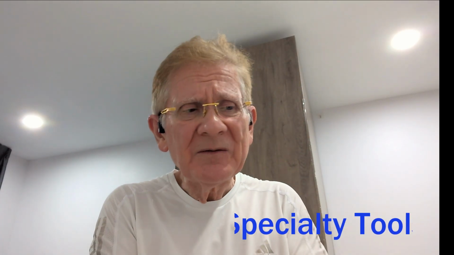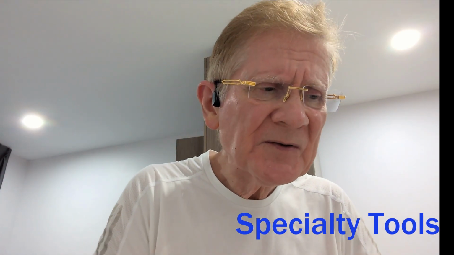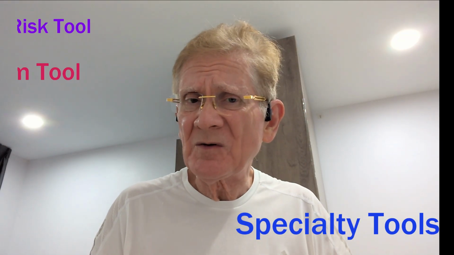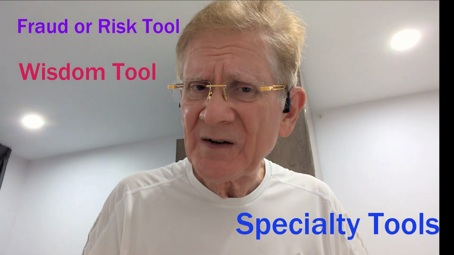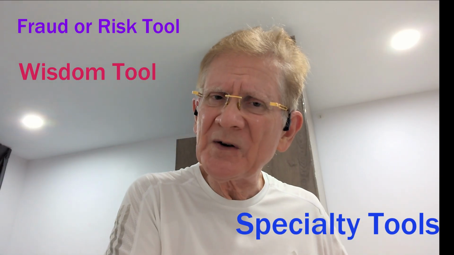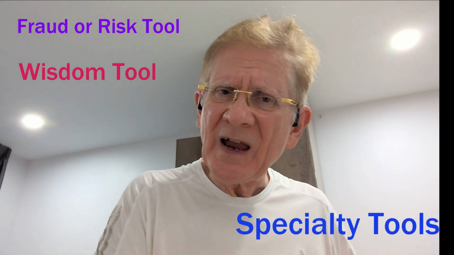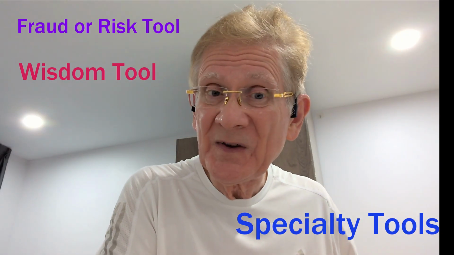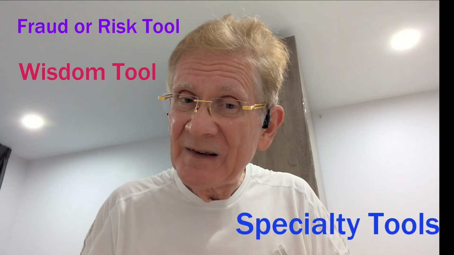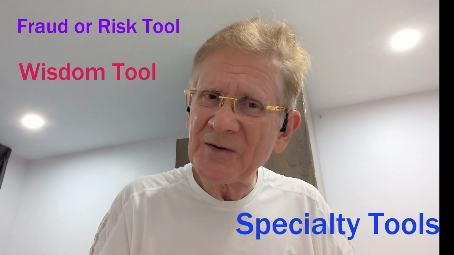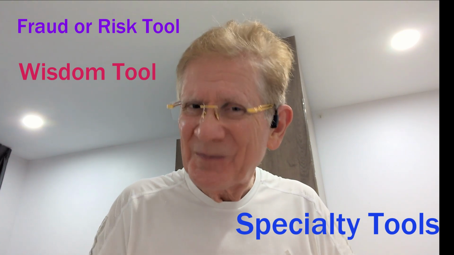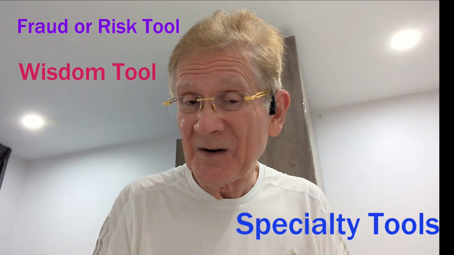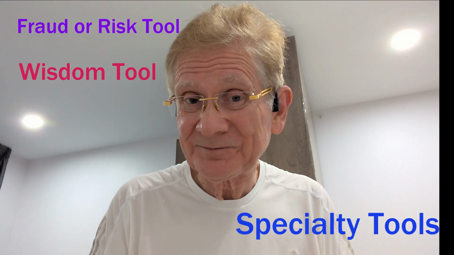And then finally, I put in a couple of specialty items. One is the fraud risk tool, and the other was the wisdom tool. And I put in the wisdom tool because each of us develops our own favorite set of tools, and we add little things that aren't in anybody's tool. And so it's nice to build that list because you're building your accounting wisdom as a specialist. That's your intellectual property. That is what you are going to be offering to clients and charging for.